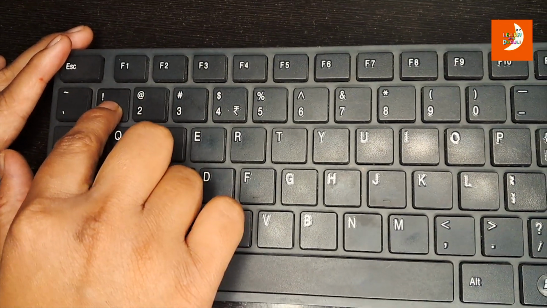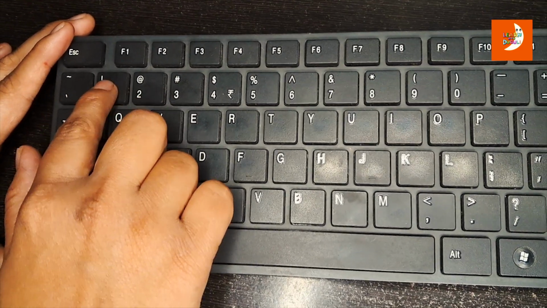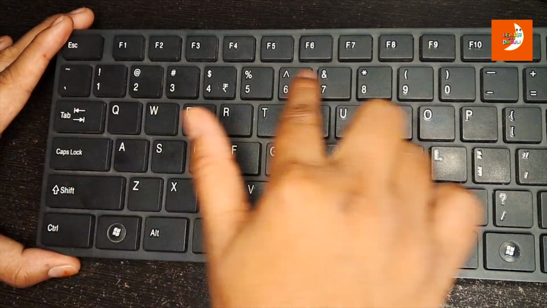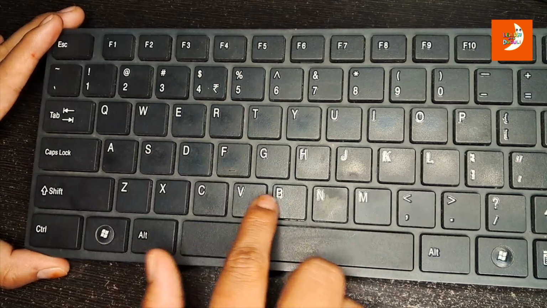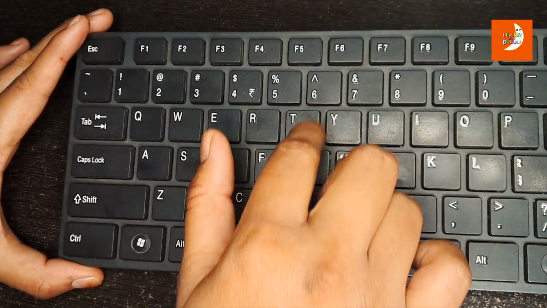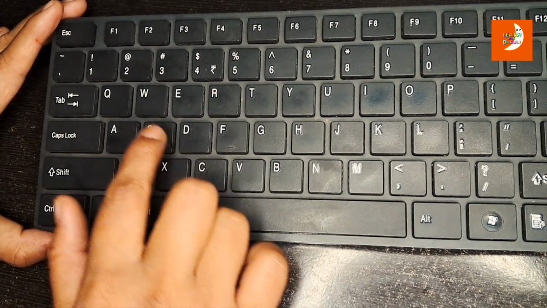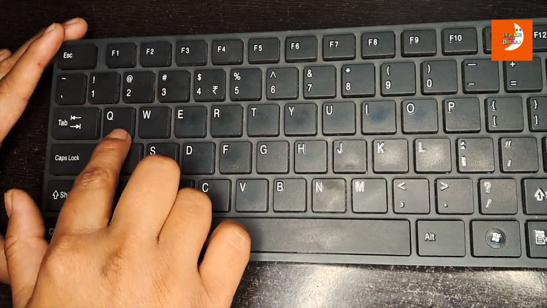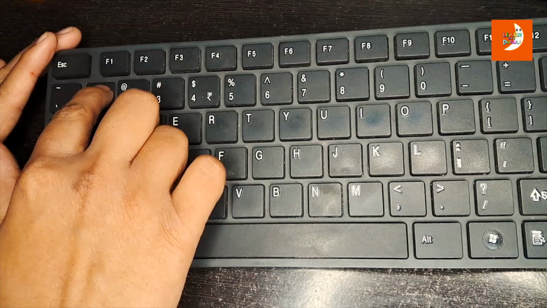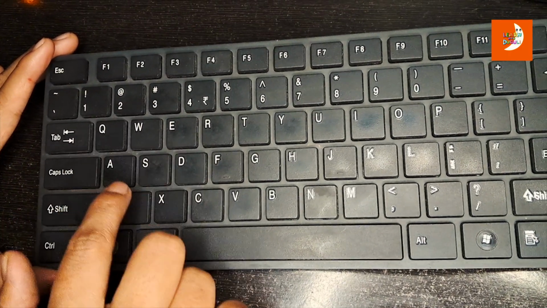Third category is typing key or alphanumeric key. These are numbers and these are the alphabets. They have combined both and made it an alphanumeric key. There are 4 rows in the alphanumeric keys: 1, 2, 3 and 4.